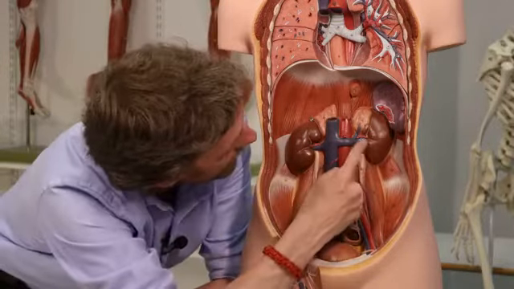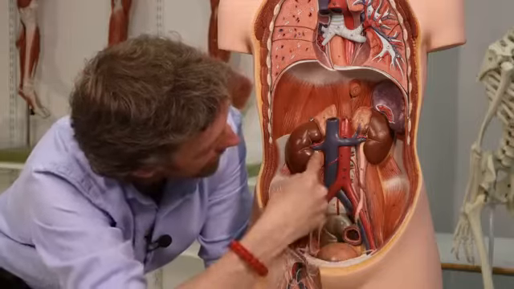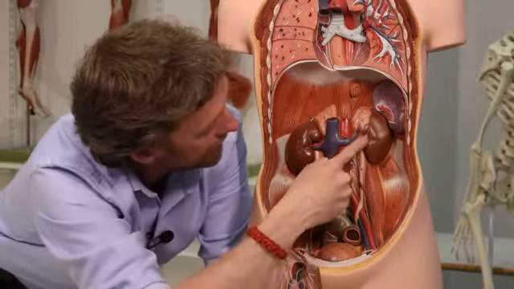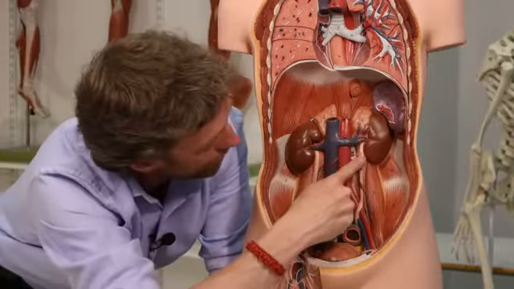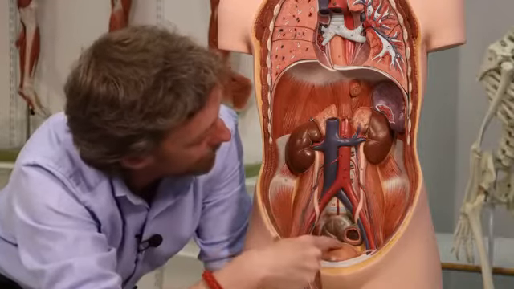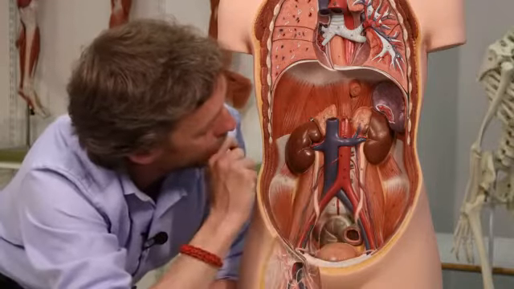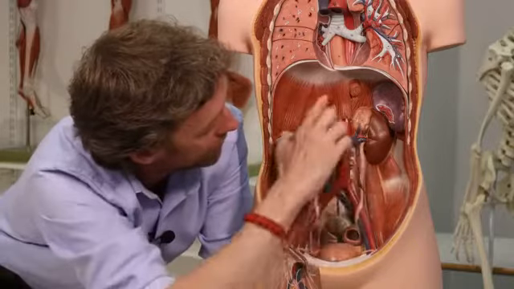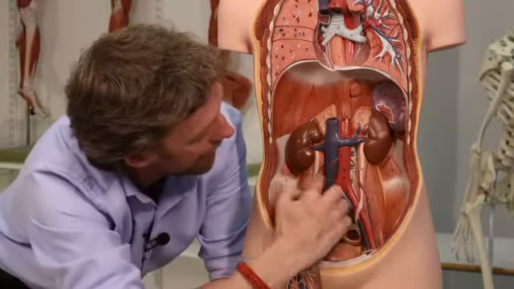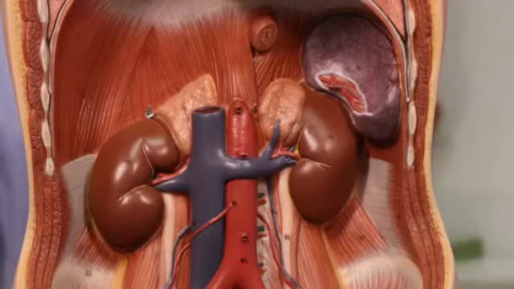So then from each kidney we can see these. These are the ureters, and the ureters are going to pass urine from the kidney down to the bladder. And they're on the posterior abdominal wall, overlying these muscles here. So you see a number of muscles making up the posterior abdominal wall.